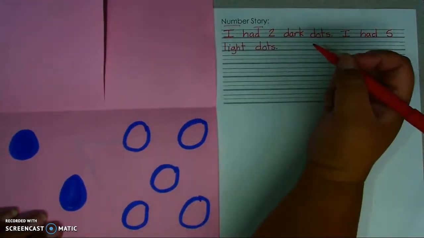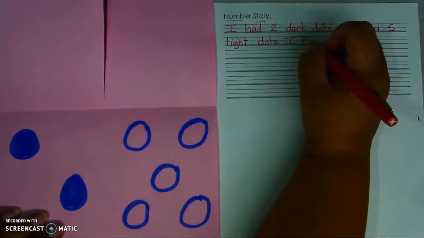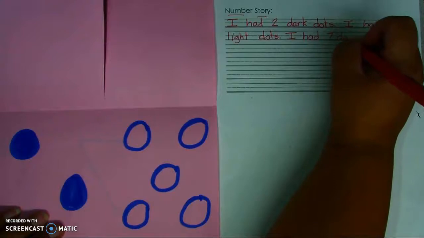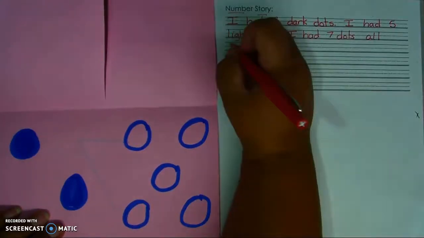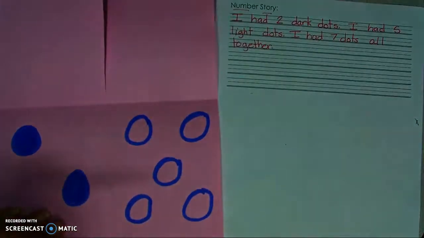How many do I have altogether? Yep, I had 7 dots all together. There we go. There's my number story.